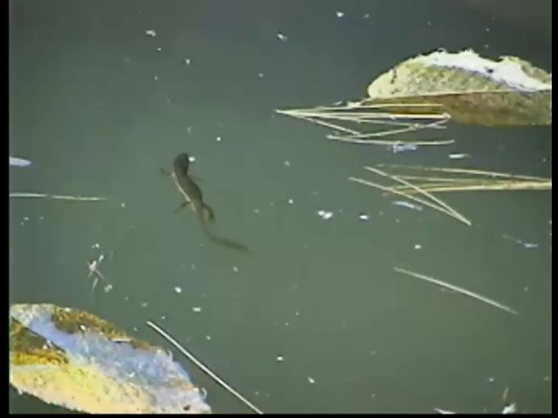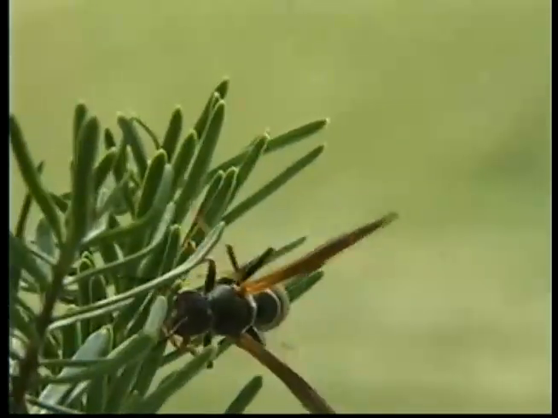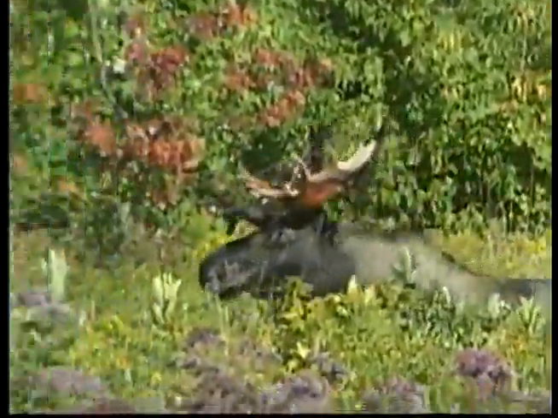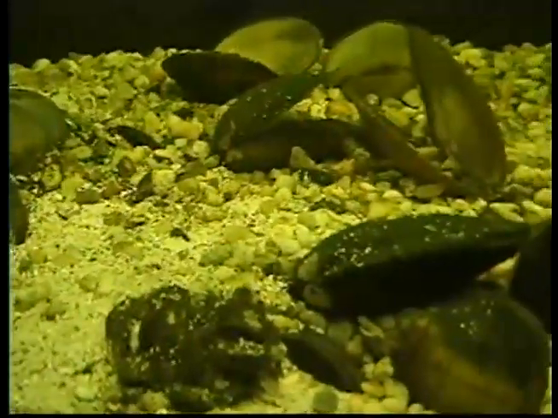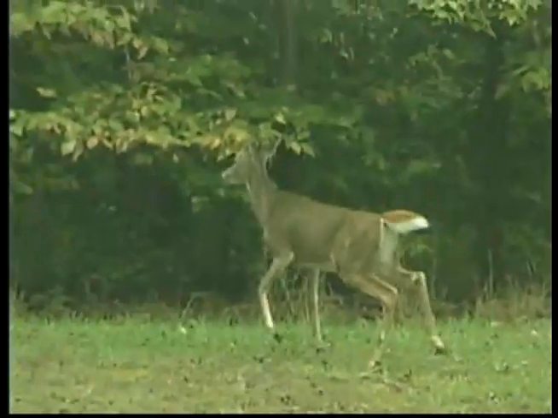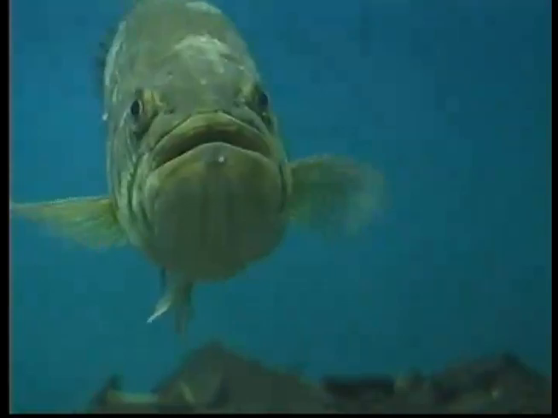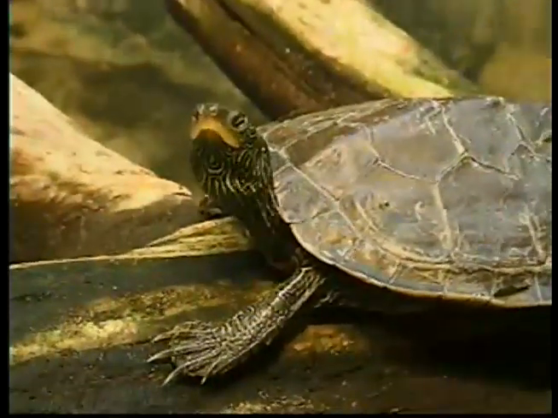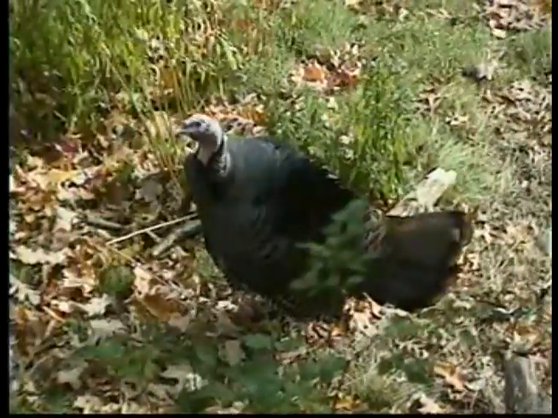There are also many different kinds of animals, including salamanders, many different types of ducks, such as these mergansers, insects, such as this wasp, large vertebrates, such as this bull moose, and small invertebrates, such as these mussels, white-tailed deer, fish, such as this largemouth bass, reptiles, such as this turtle, beavers, capable of making large lodges like this one, river otters, once nearly extinct in many areas, and turkeys, just to name a few.